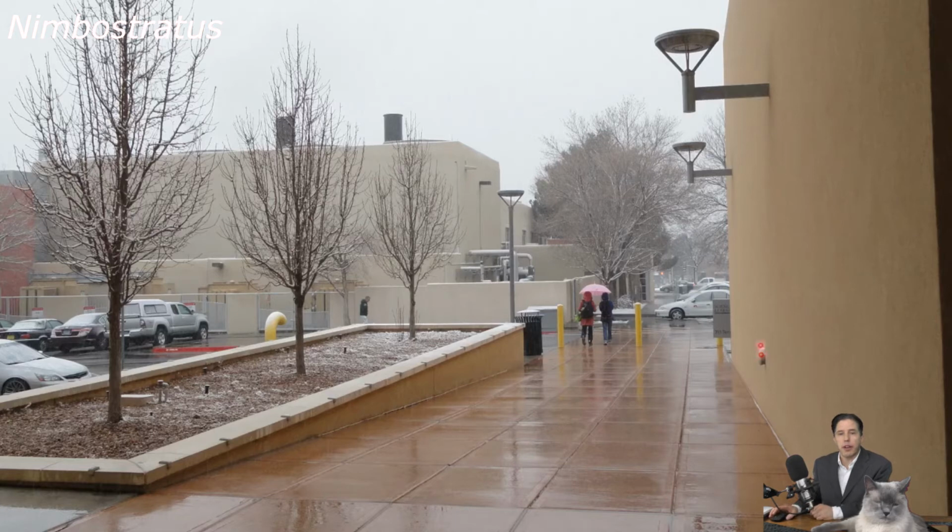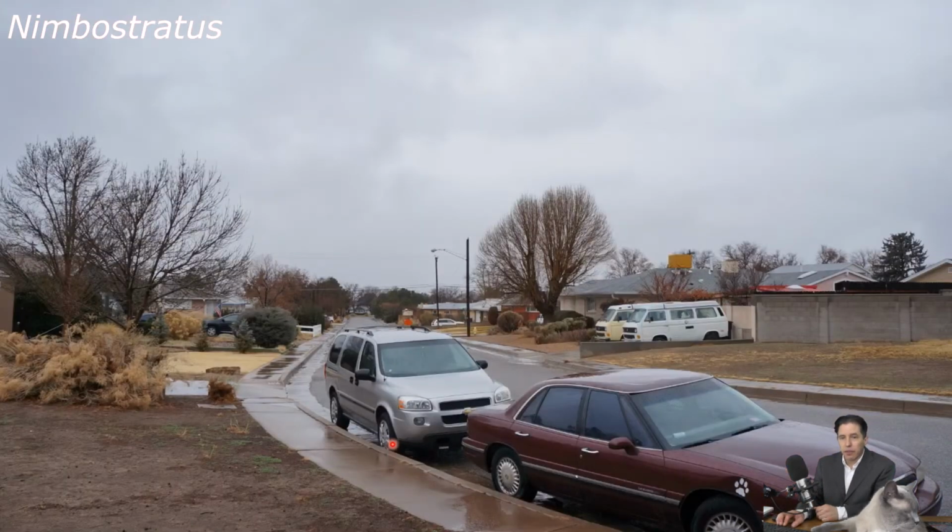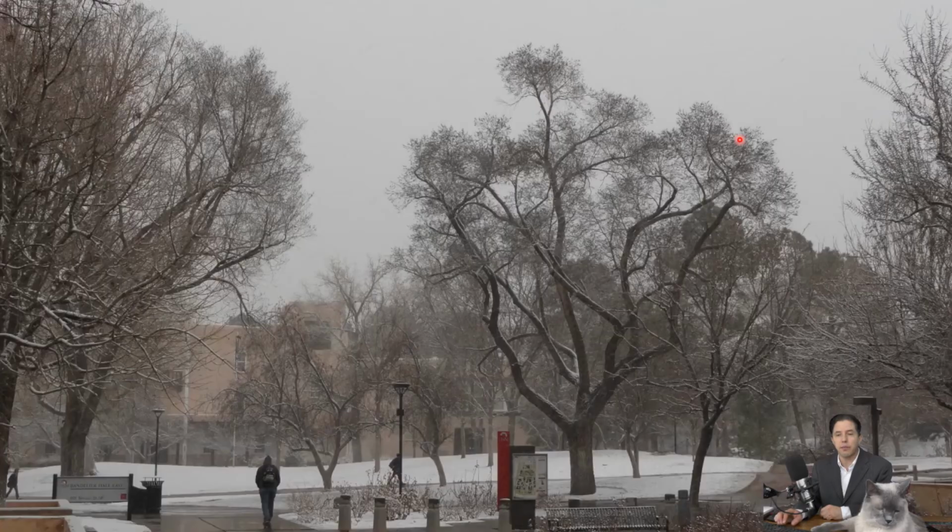But here's what nimbostratus looks like. We got a solid gray sky, and it's either raining or snowing. Either one, it's nimbostratus. Another example, here you can see there's a little bit of texture in the sky. That's common, but it's still gray as far as the eye can see and raining, kind of a constant, steady, slow rate of rain throughout the day. That's nimbostratus. Another example, solid gray sky in this case.